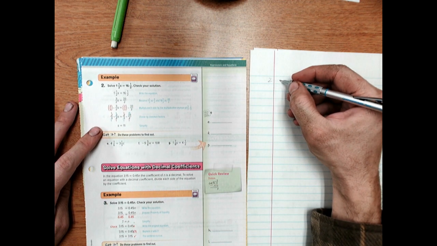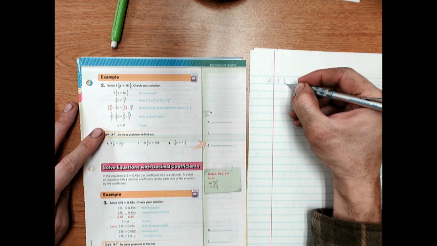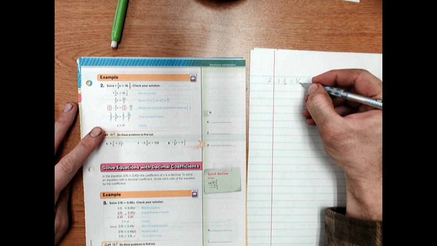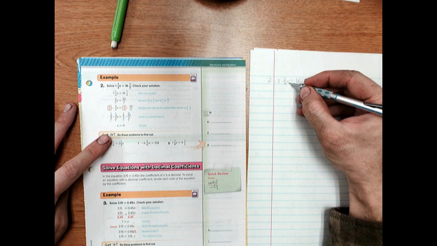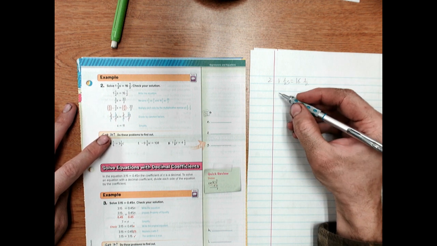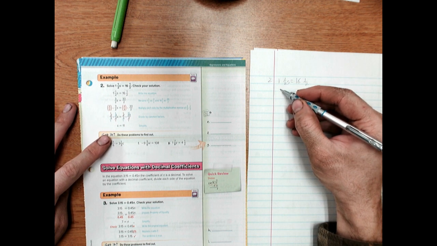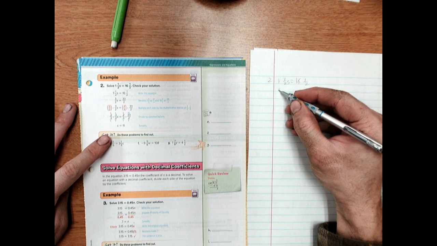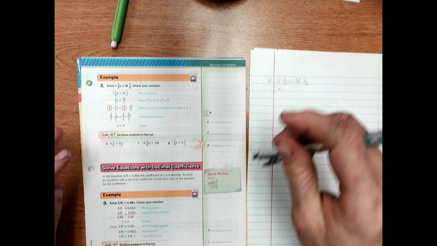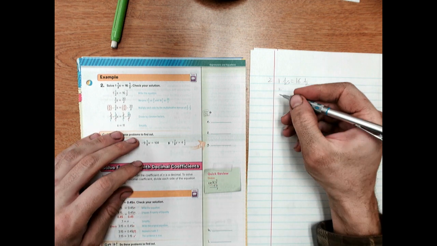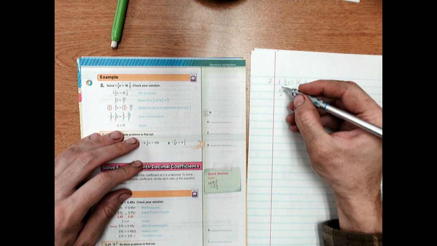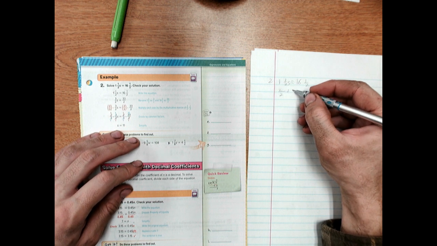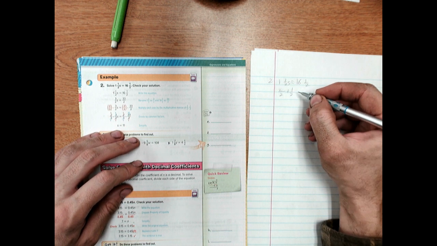So we're starting with 1 and 1/2 s equals 16 and 1/2. Then we're moving this 1 inside, so we end up with 2 over 2 plus 1/2, because 2 over 2 equals 1.